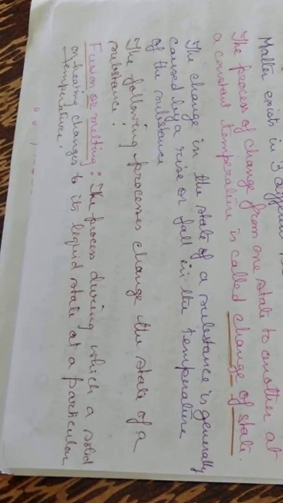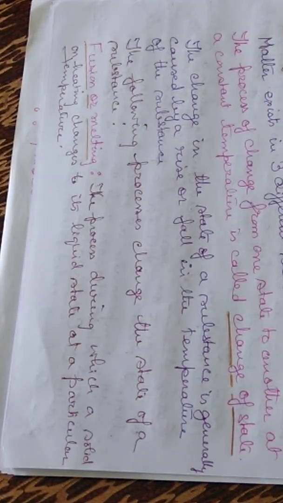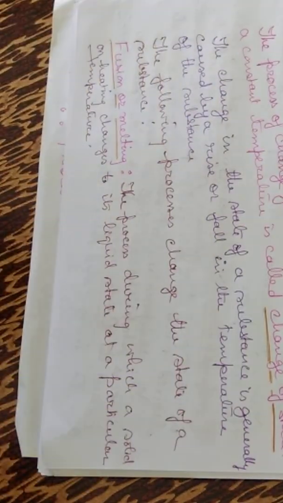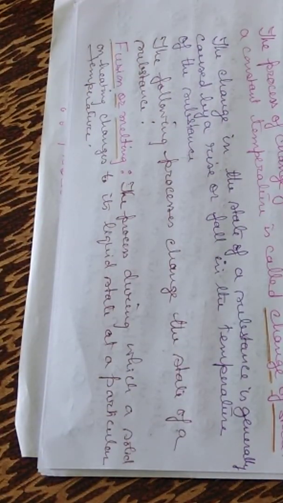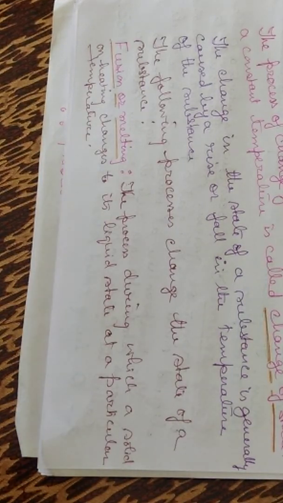The change in state of a substance is generally caused by a rise or fall in temperature of the substance, like fusion or melting. This is a process during which a solid on heating changes into its liquid state at a particular temperature.